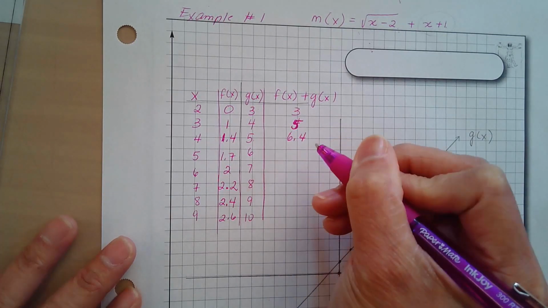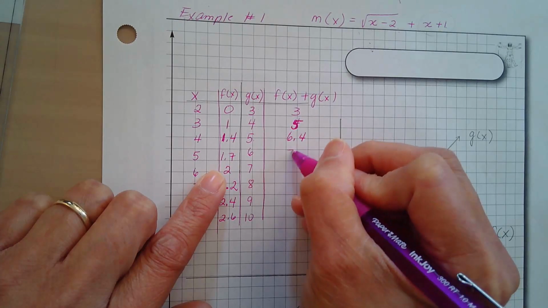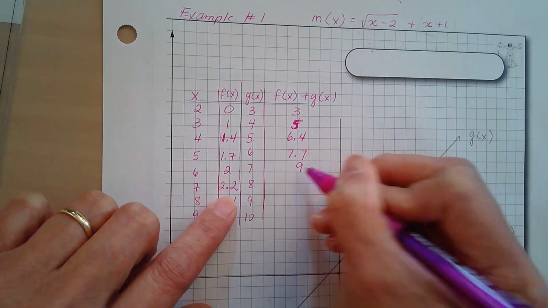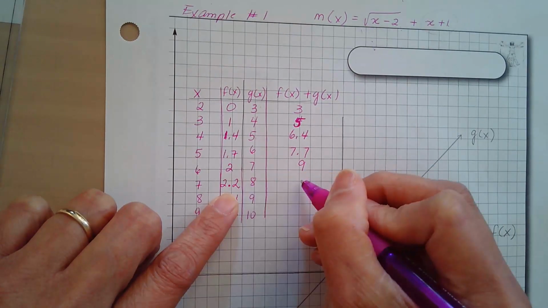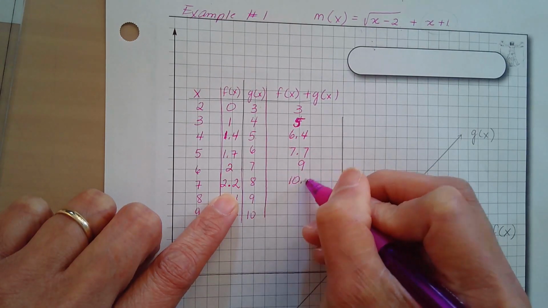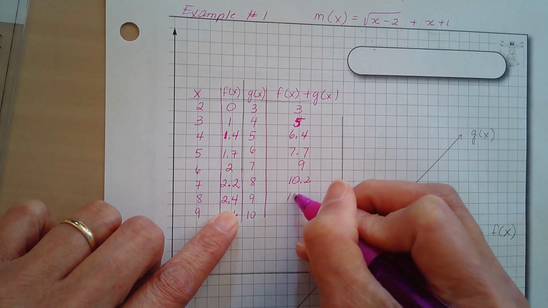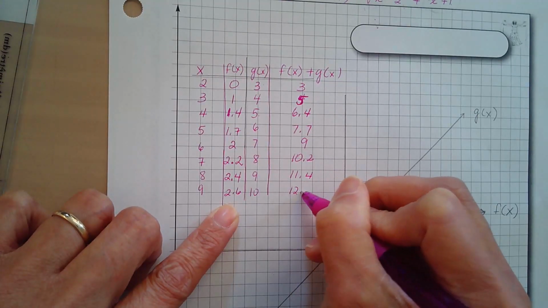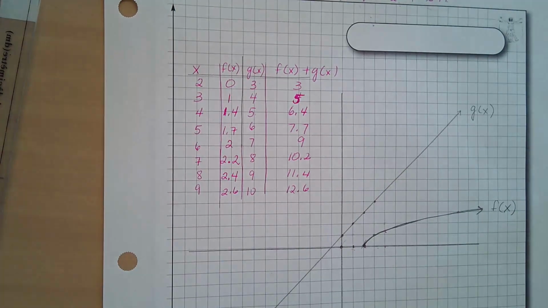This is going to be 7.7. 9. That's going to be 10.2. 11.4. This is going to be 12.6. Okay. How do you like it? It's pretty easy? Yeah? Okay, good.